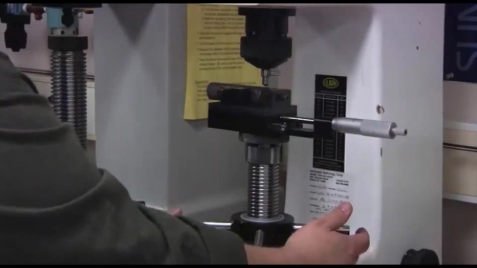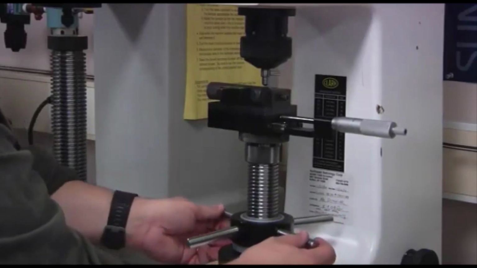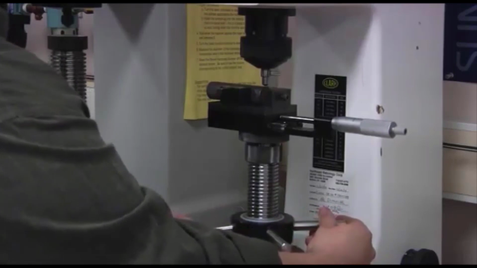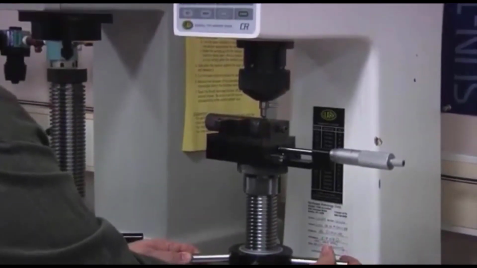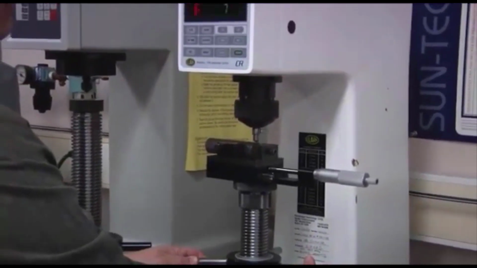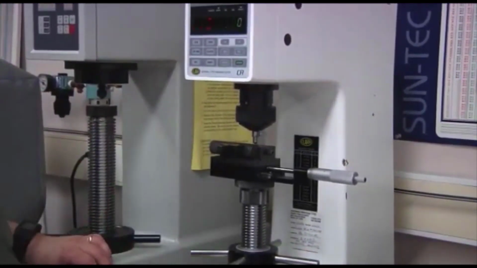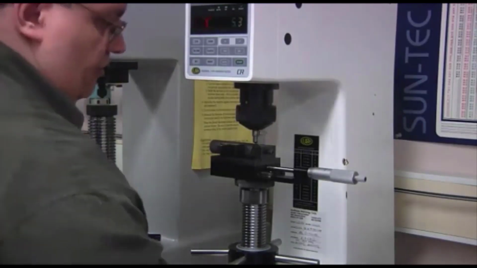Procedure for making the measurement is the same as always. Use the handles to raise the platform up until the indenter makes contact, and then slowly raise, watching the LED at the top of the panel, stopping when we reach the green set LED. So our first measurement is 55.3.